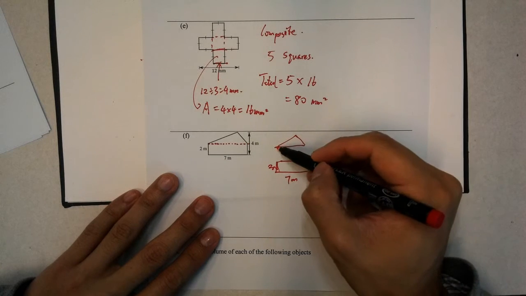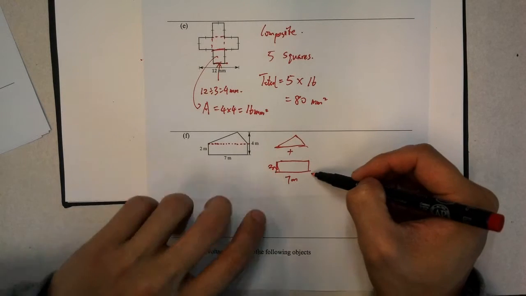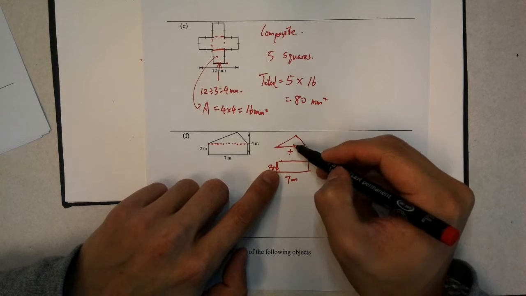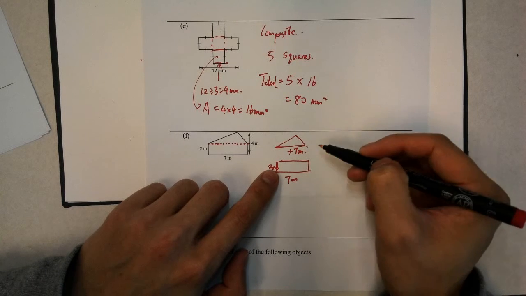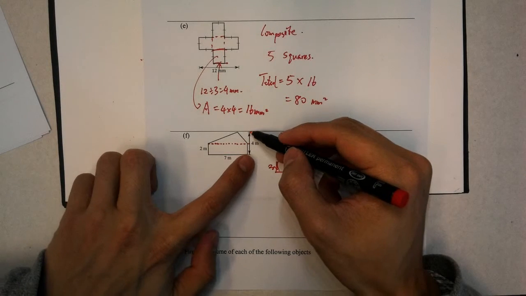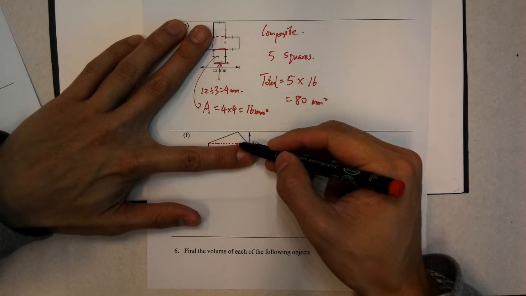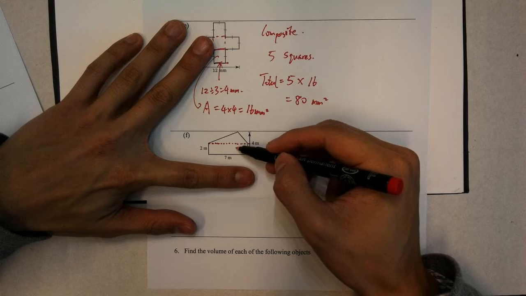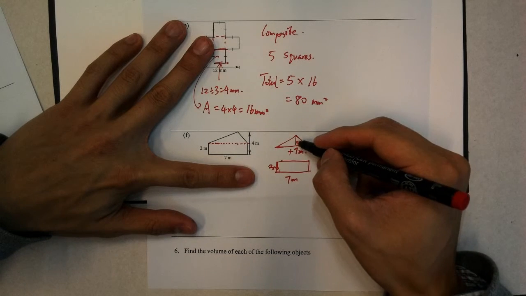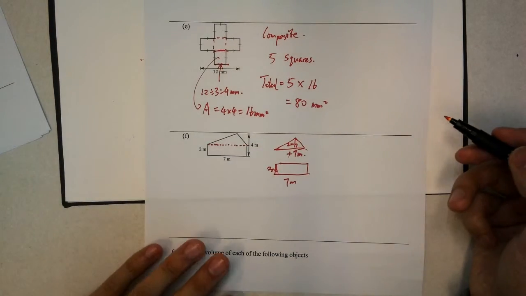And for the triangle, the base is the same as the length of the rectangle, so the base would be 7 meters as well. For the height, total height is 4, but for the triangle I only have part of it, taking out the other 2, which means the height here should be 2 meters as well.